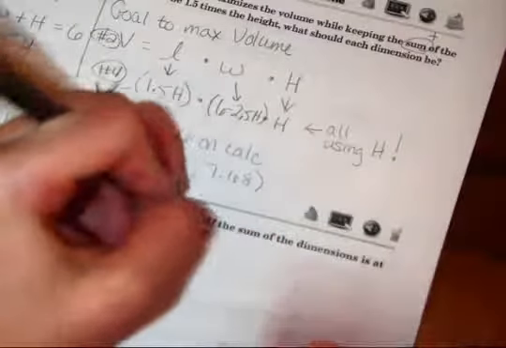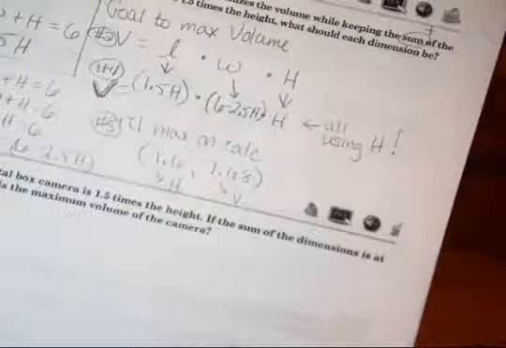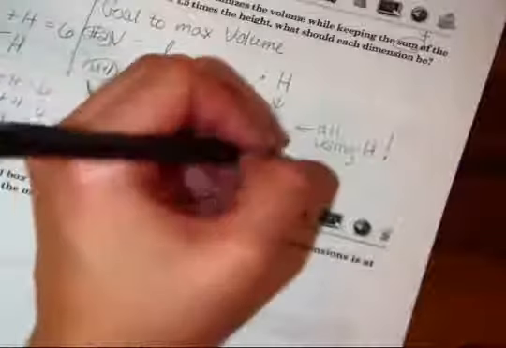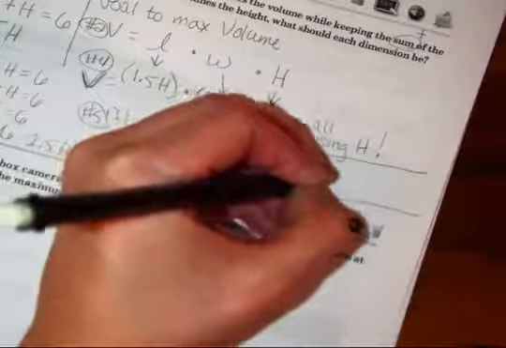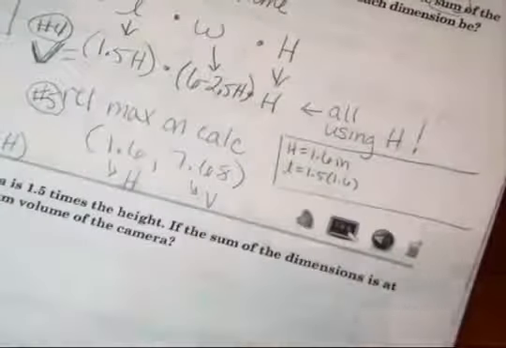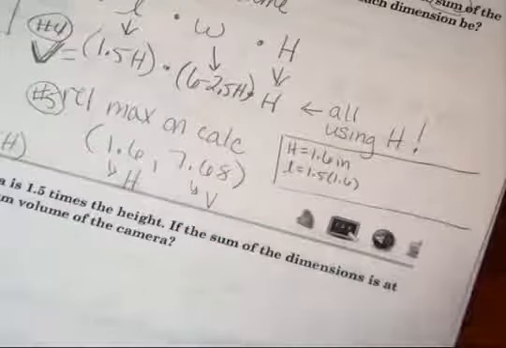1.6 is our variable. It is the height, and 7.68 is the volume. So I know I'm really struggling to find a lot of room here, aren't I? Let's go ahead and put everything in here. We know that the height has to equal 1.6, and what units are we in? Inches. We know that the length is 1.5 times that answer. I know I'm writing super small. So 1.5, I gotta use my calculator, times 1.6 is 2.4 inches.